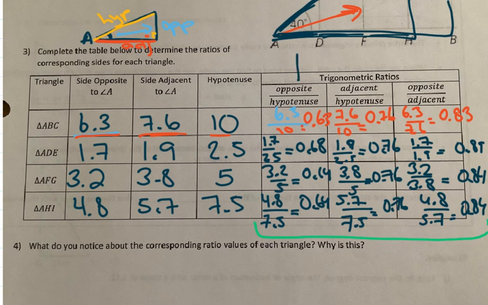So if we look down this first column of opposite over hypotenuse, those values are all pretty close. 0.63, 0.68, 0.64, 0.64. If you look down this column, those values are all the same, 0.67. And if you look down this column, those values are also very similar, 0.83, 0.89, 0.84, 0.84.